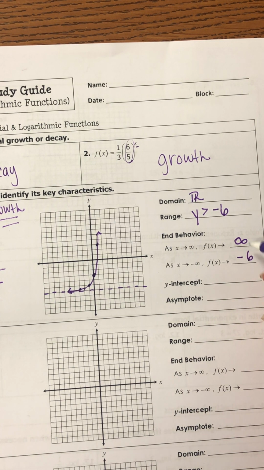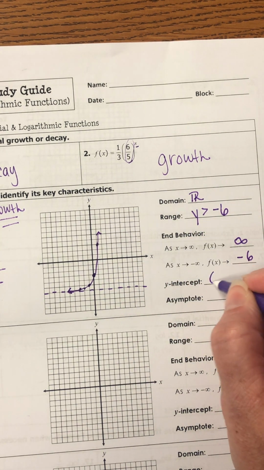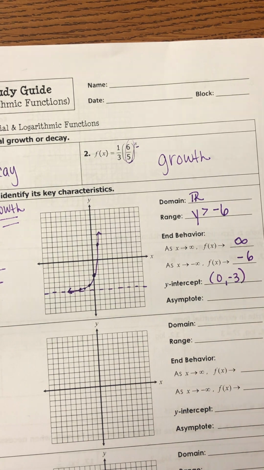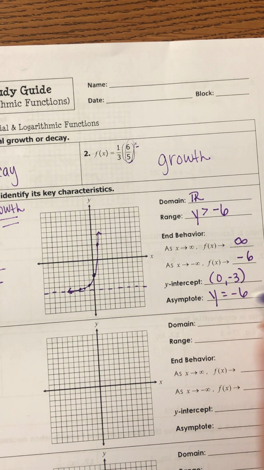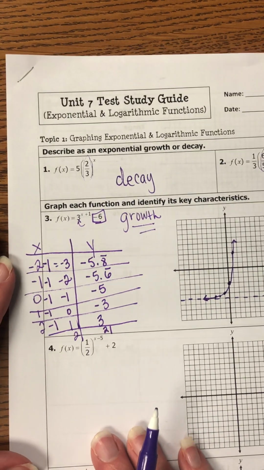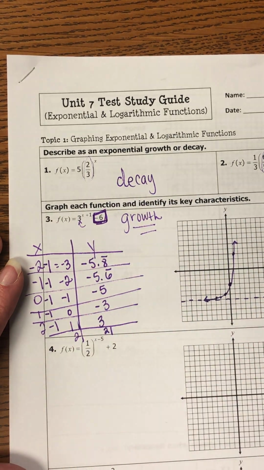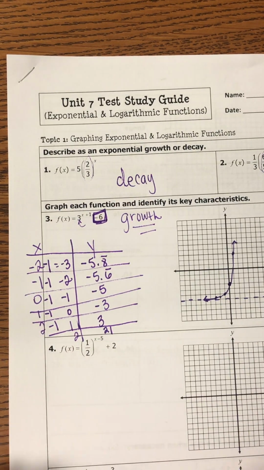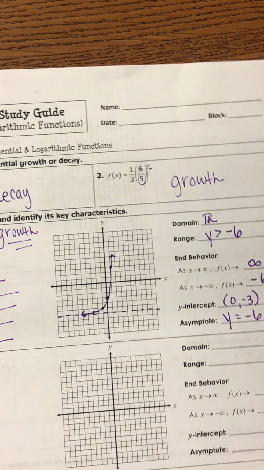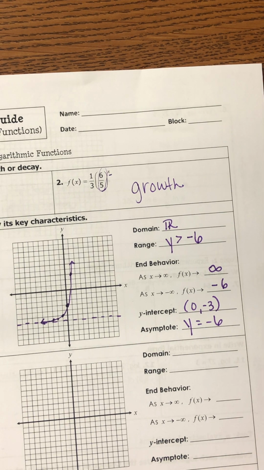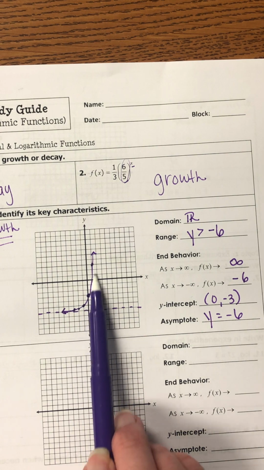Now, as far as your y-intercept goes, it's going to be right here at -3. And then your asymptote, of course, is going to be a horizontal line, y equals -6. And remember, if it's an exponential function, your asymptote is going to be what's added or subtracted outside the function because it shifts it up and down. So that'll shift your asymptote from the x-axis up and down. Okay, and so that is our first exponential function. And again, this is growth because as you read it from left to right, you see that it rapidly starts to rise.